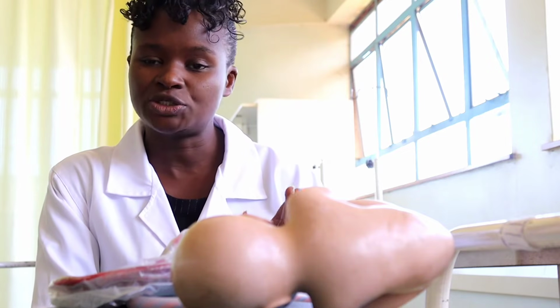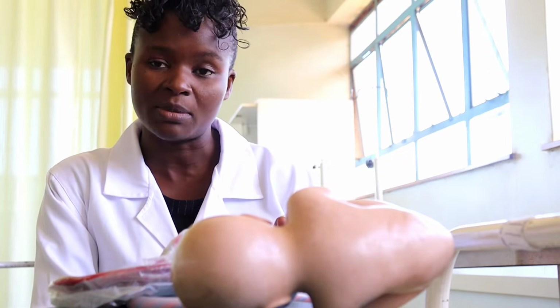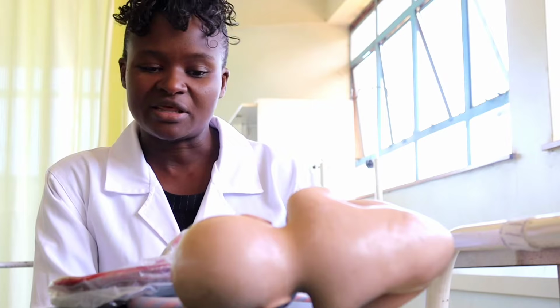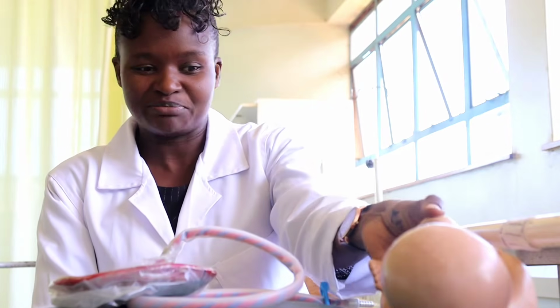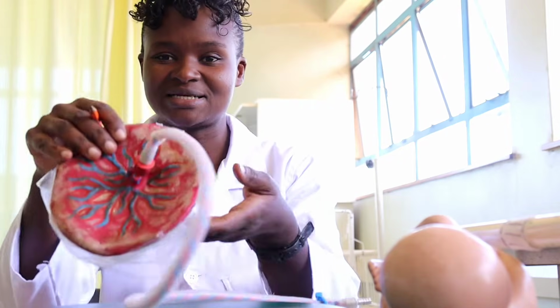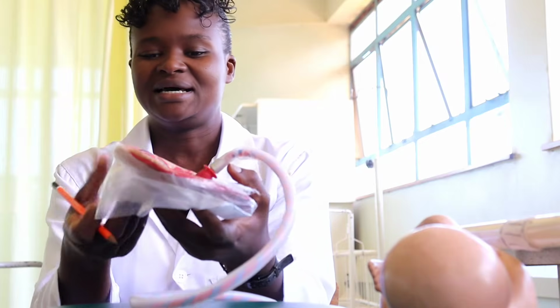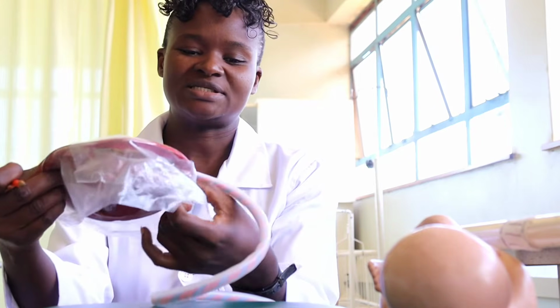Now there are reasons why we examine the placenta. Number 1 is to determine the completeness, because sometimes we can have retained parts of the placenta in the uterus of the mother. Secondly, we want to determine if there are any abnormalities and also complications that could have happened during the pregnancy period. Before me here we have the placenta. So this is our placenta that we are going to use in our examination today.